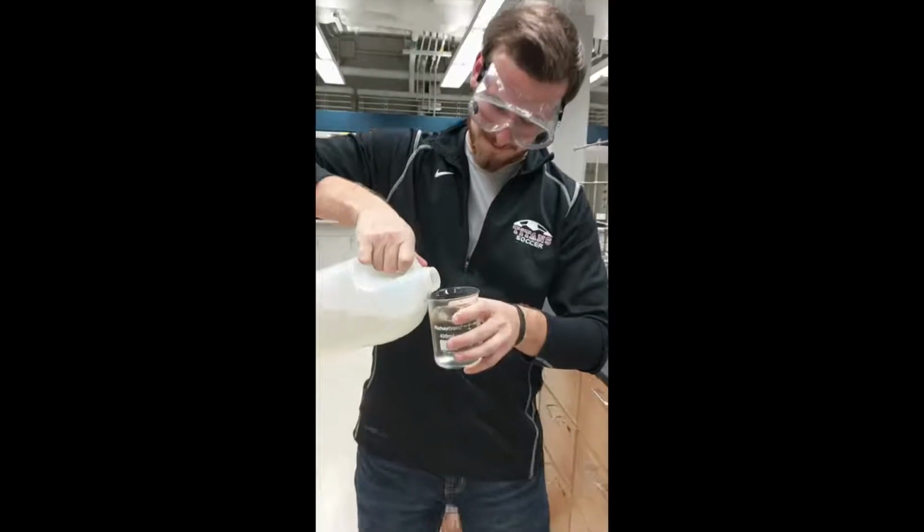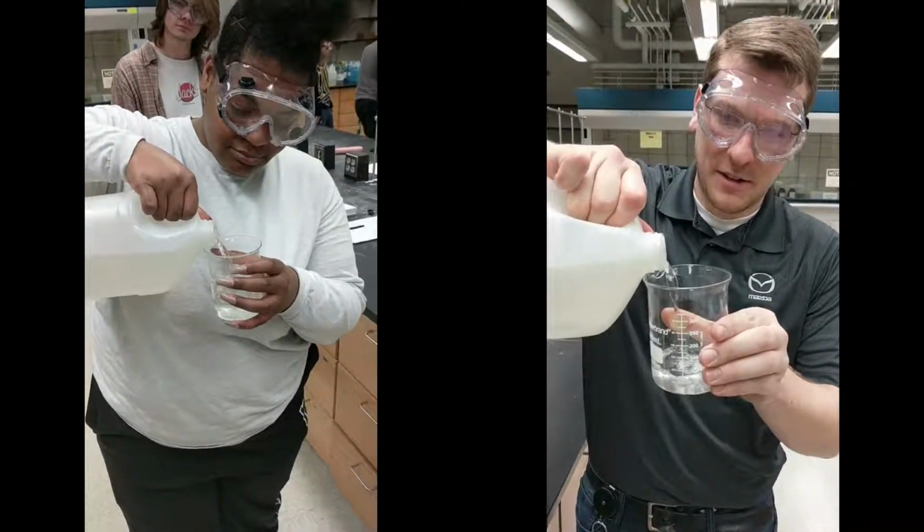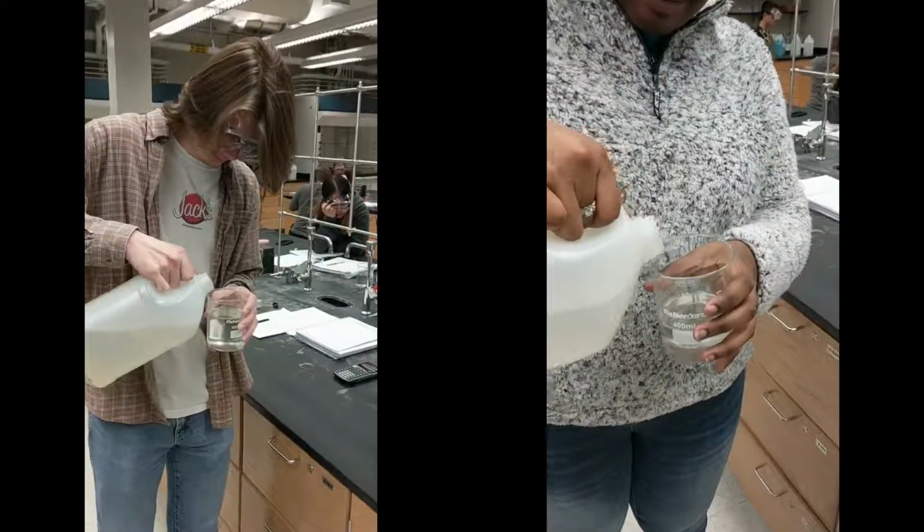Part of any experiment is ensuring everybody in your lab group is wearing proper lab attire. Additionally, you want to ensure any chemical that you're using is poured from the stock container into a secondary glass container.